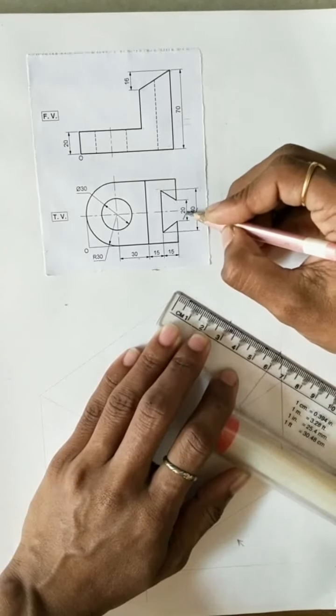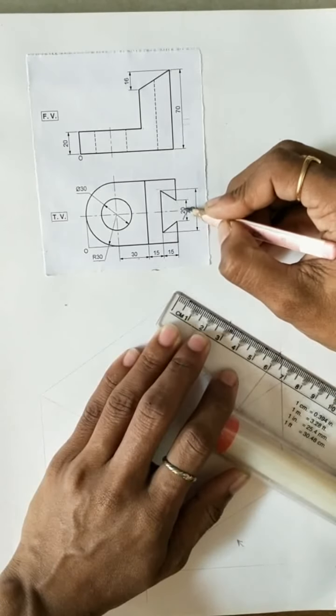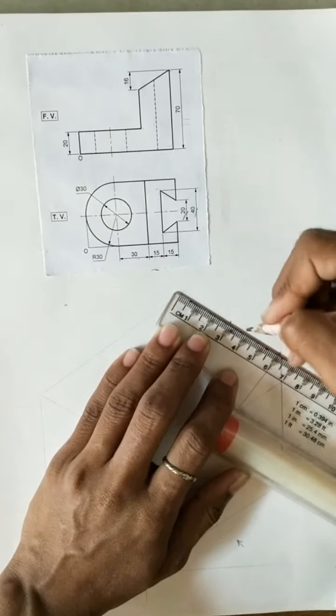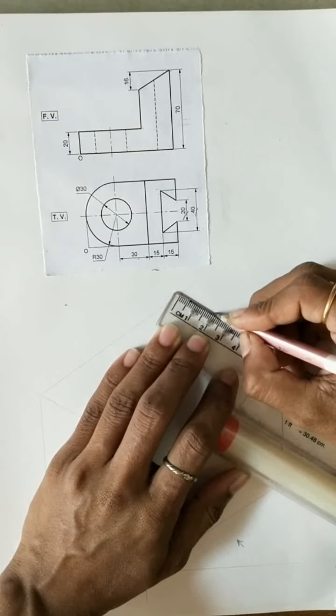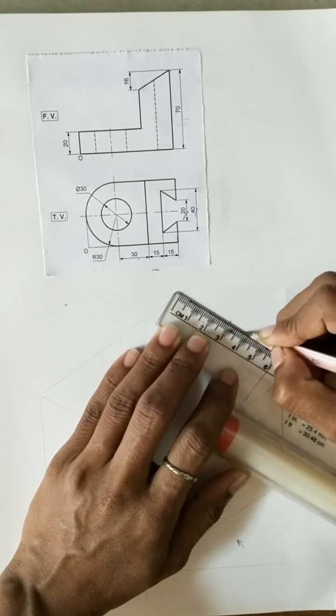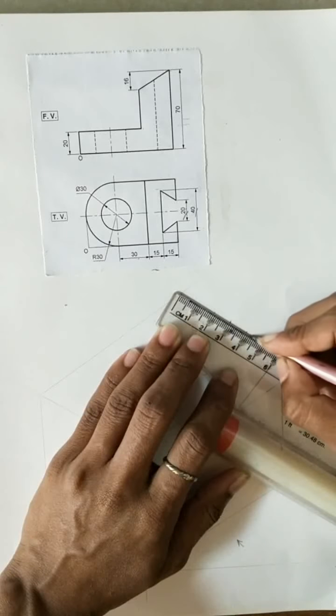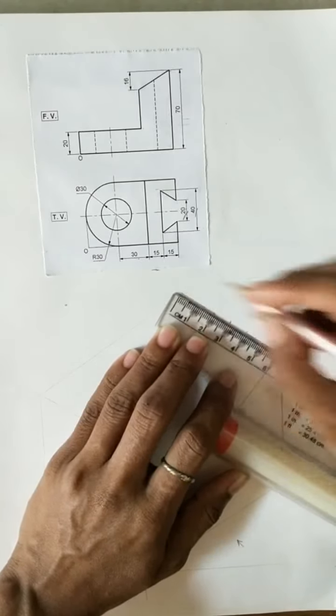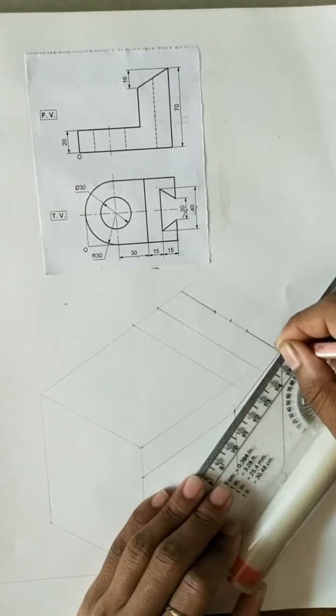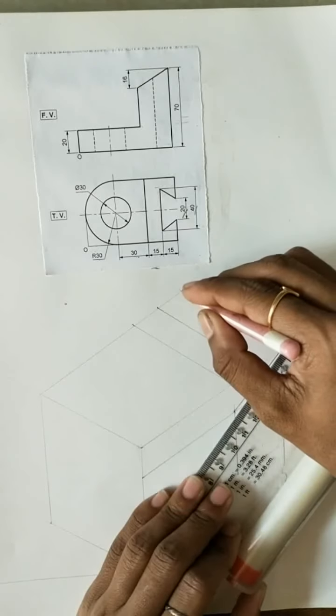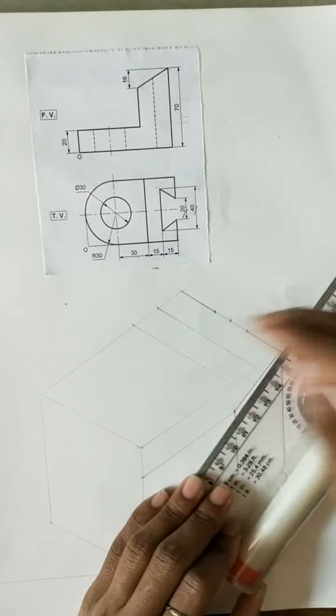So leave space 10 on this side and 10 on this side, so 20 and 40, and draw the line like this.